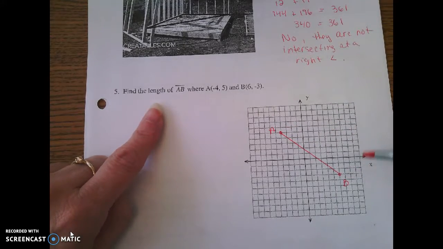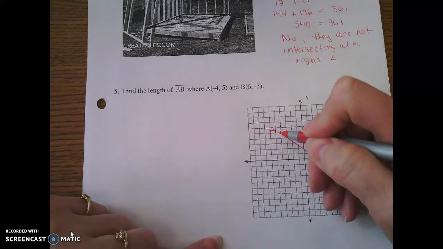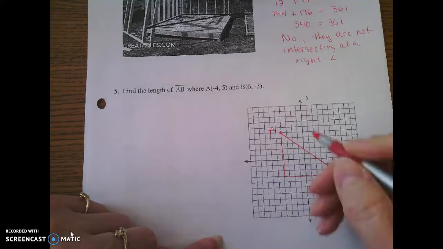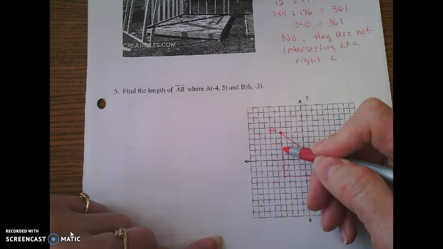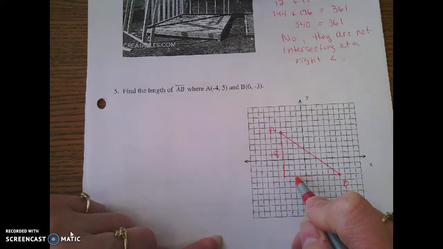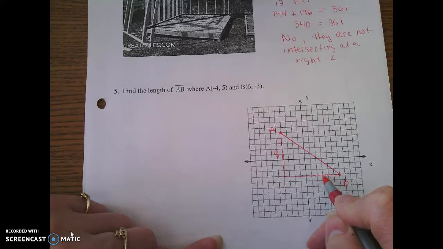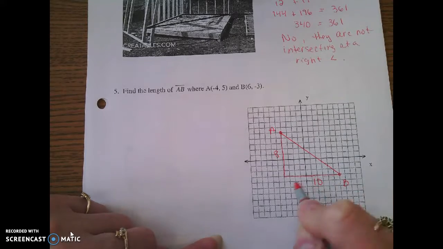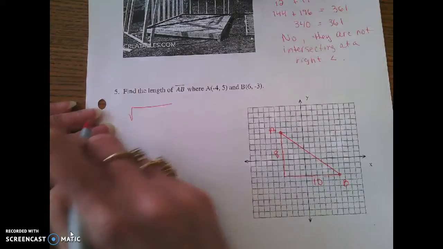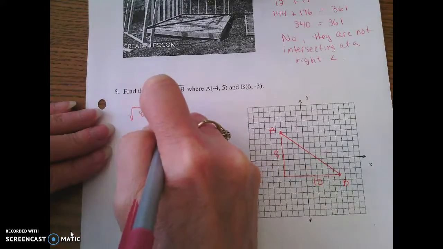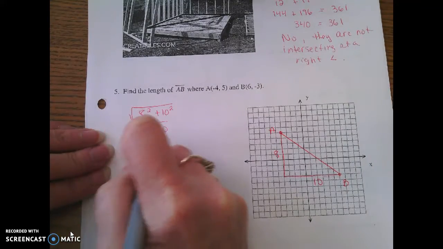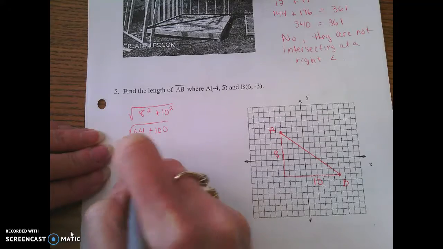So we plotted the points, and what we've always done in the past is draw in this vertical and horizontal segment, and then count. So there's 1, 2, 3, 4, 5, 6, 7, 8 units going down, and 1, 2, 3, 4, 5, 6, 7, 8, 9, 10 going back and forth. And we found the distance. So the distance formula, we always did the square root of 8 squared plus 10 squared, and we would get 64 plus 100, square root of 164.